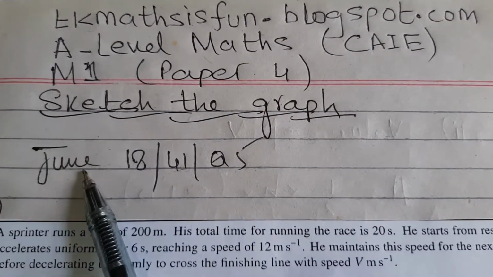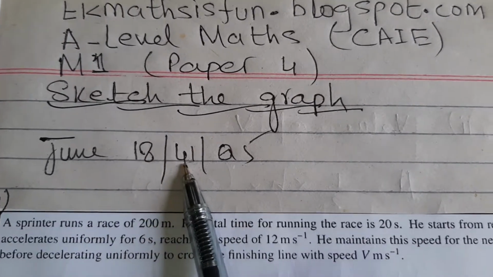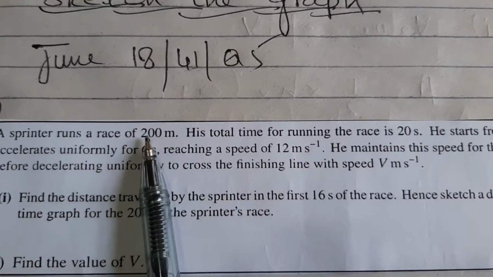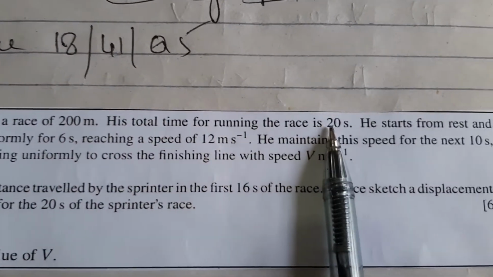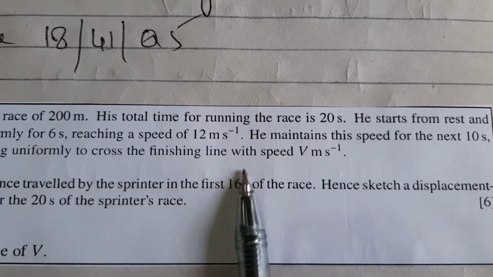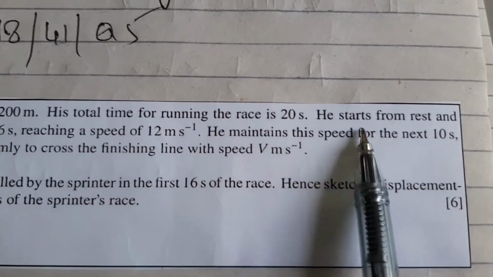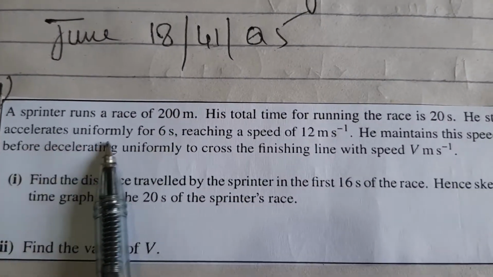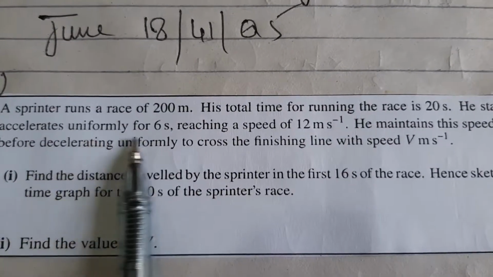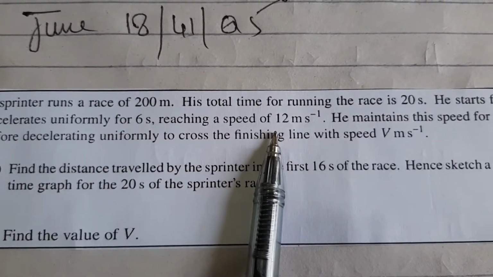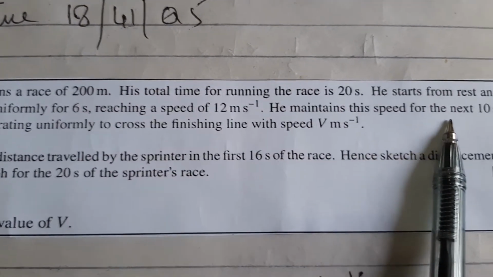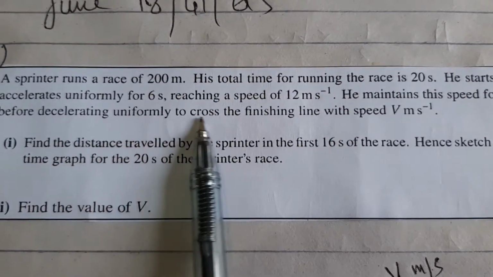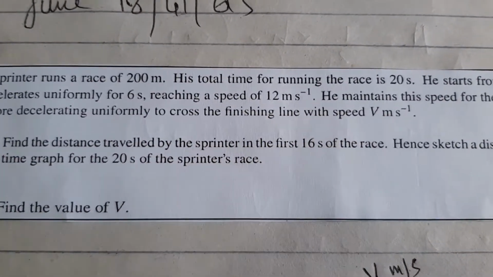So let's look at this question. It is from June 18, paper variant 4.1, question 5. This is about a sprinter in a 200 meter race, and the total time of the race is 20 seconds. I'm just telling you the main points of the question. He starts from rest, and for 6 seconds moves with uniform acceleration, reaching a speed of 20 meters per second. Then he maintains this speed for the next 10 seconds and then starts uniform deceleration and finishes the race at v meters per second.